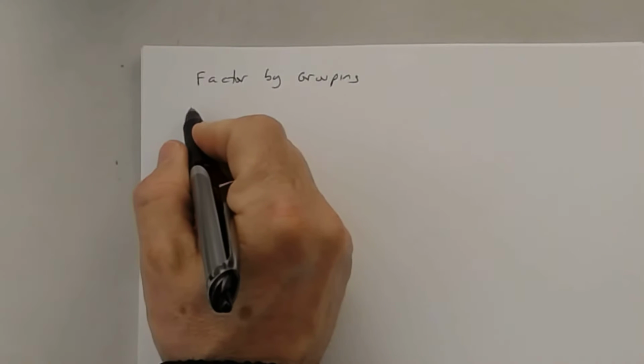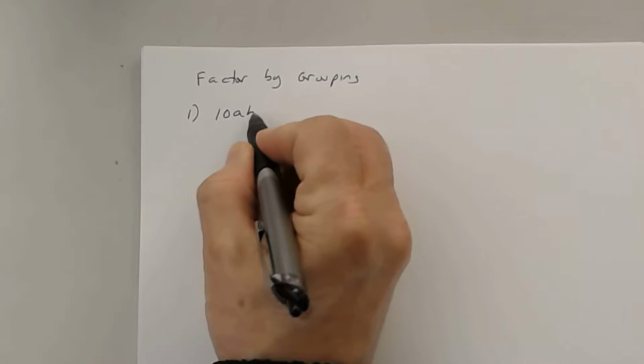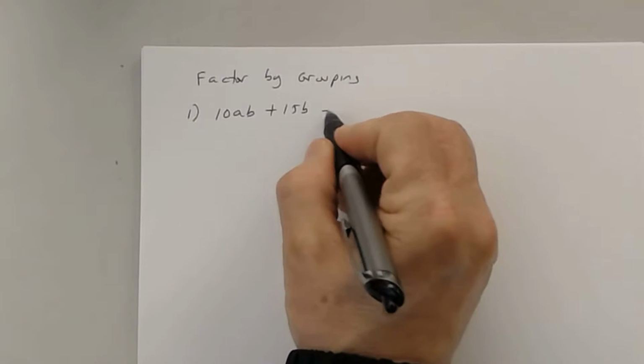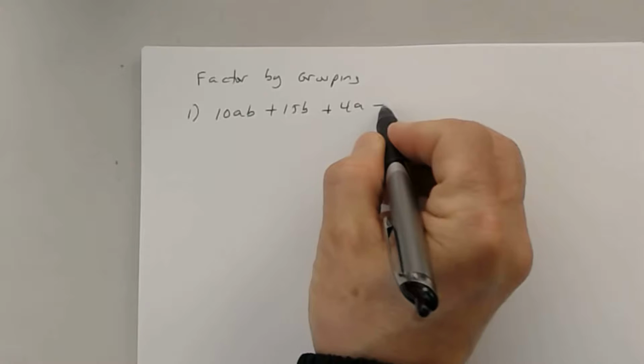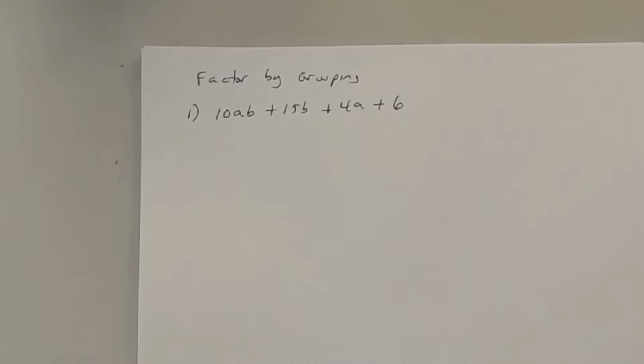Okay, so factor by grouping. Let's look at number 1. You have 10ab plus 15b plus 4a plus 6. So 10ab plus 15b plus 4a plus 6.